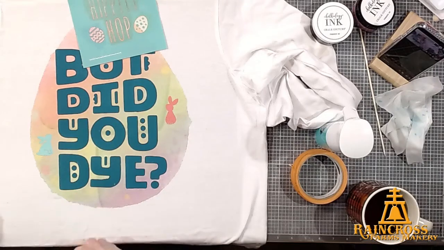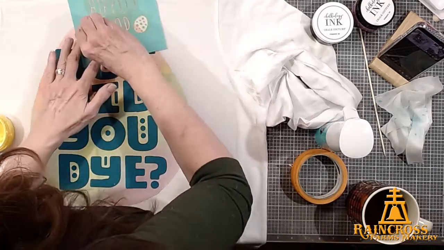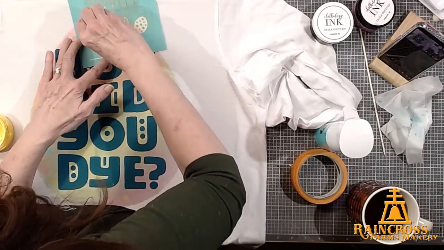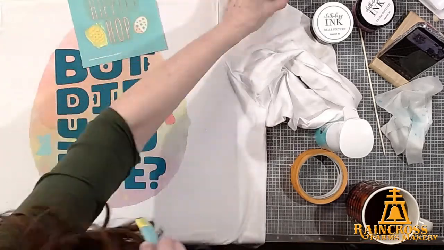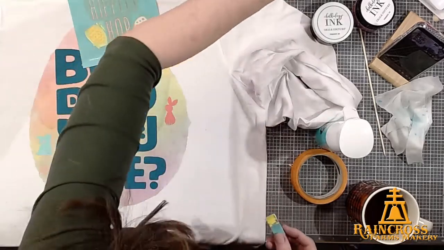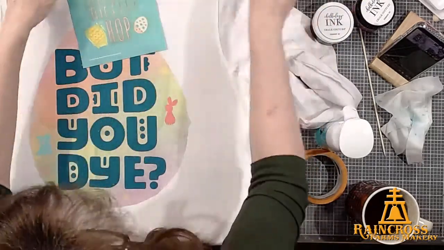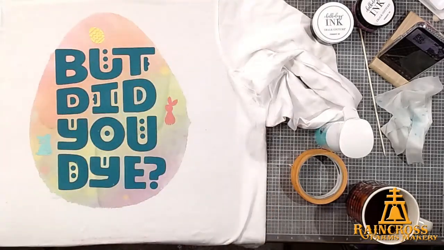Pardon me. Dropped my squeegee. Yellow egg. And dry this.